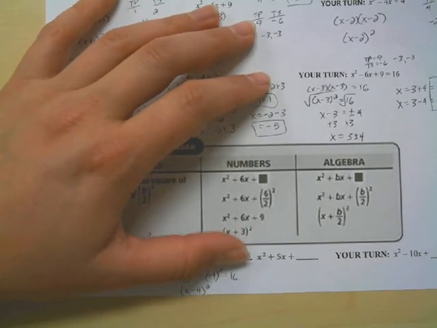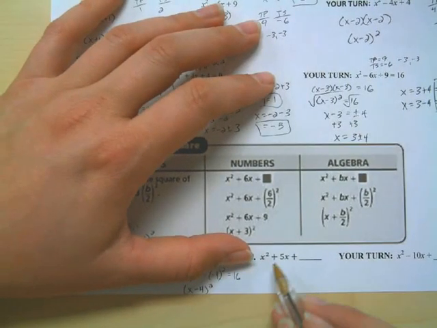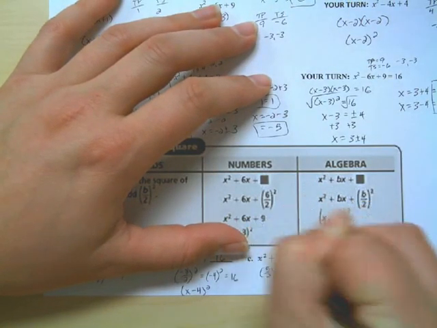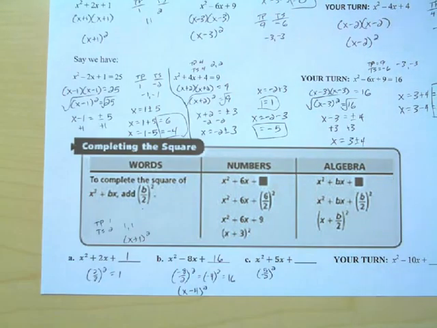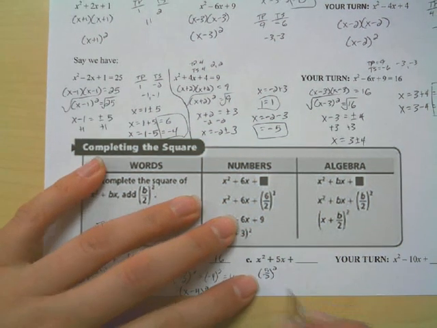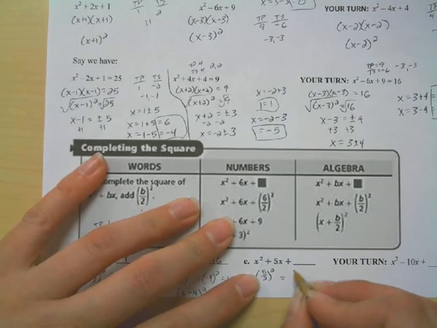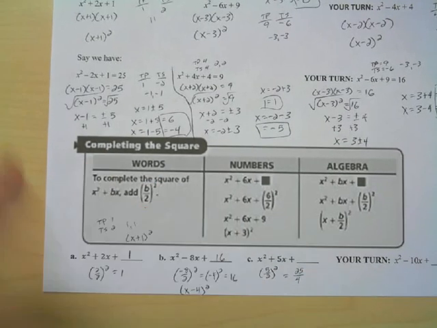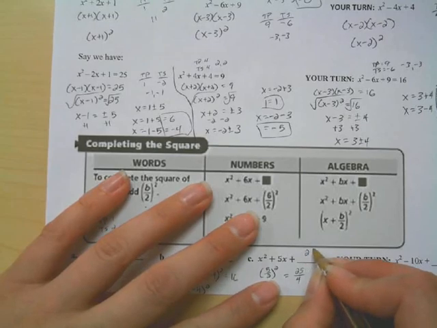Now, this gets a little trickier because 5 doesn't really divide by 2. I mean, it does, but it's going to be a decimal. And we don't do decimals in this class, so you're going to have to leave it as a fraction, which is fine. 5 over 2 squared. Well, 5 squared is 25, and 2 squared is 4. So it's just 25/4. That's what would add to both sides.